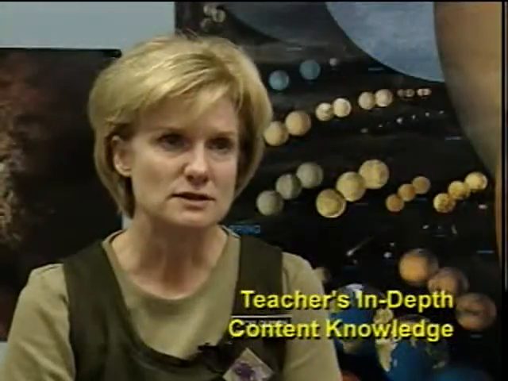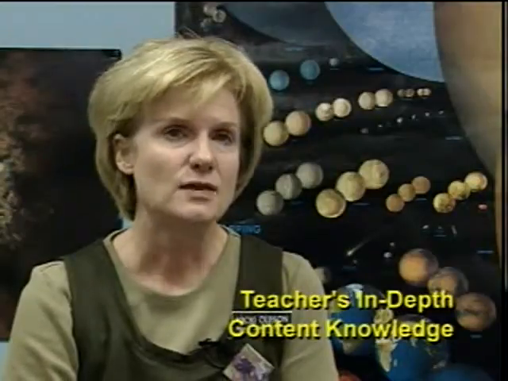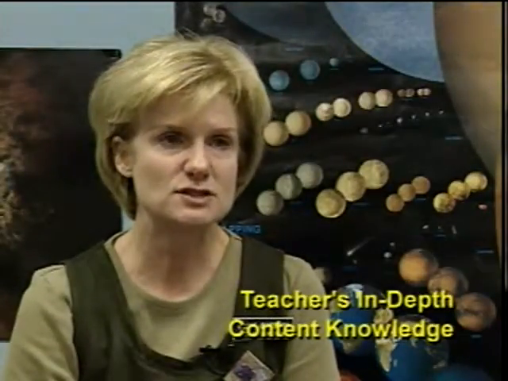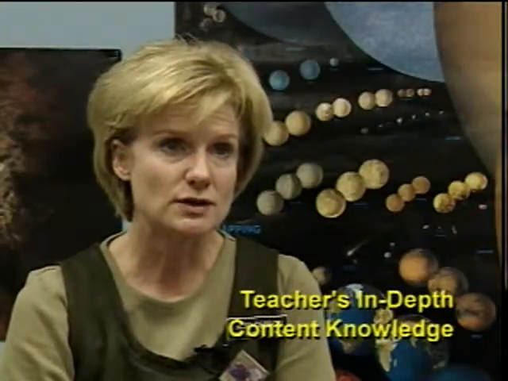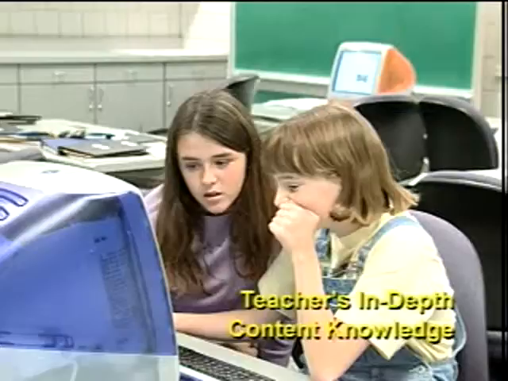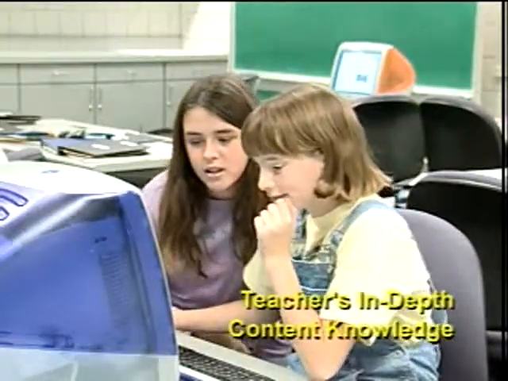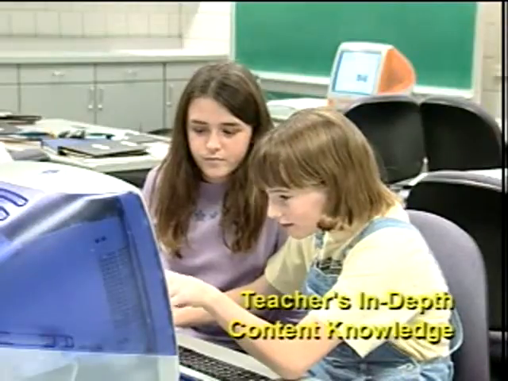I am using the Great Solar System Rescue, which is a Tom Snyder LaserDisc. And the reason I've used that is because it makes such good use of roles, and also the information is very good, and the students are asked to collaborate using that LaserDisc. They take different roles, they have to make decisions, they come back, and the scenarios presented, they have to solve a problem. That's what we start with.